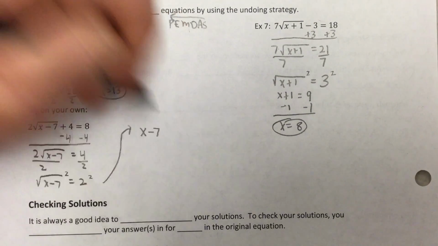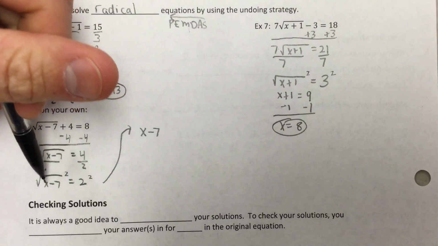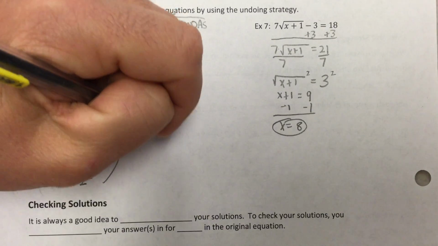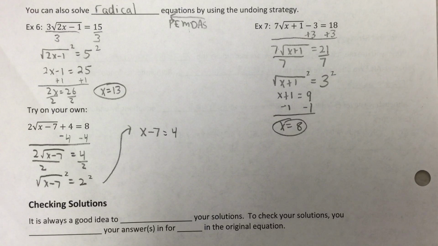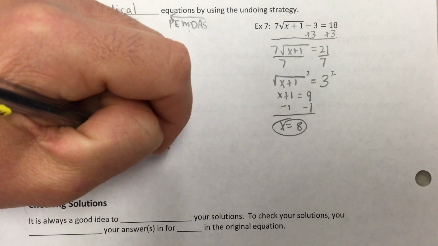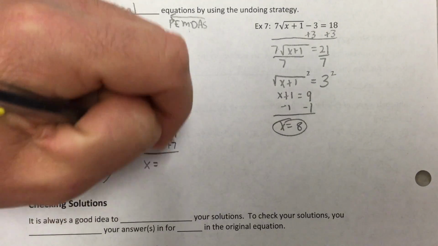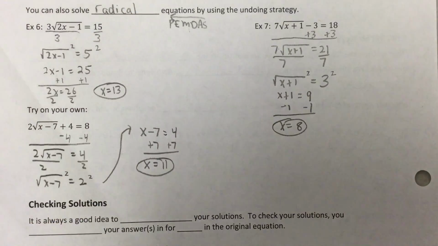So that would cancel the square and the square root, cancel out. We're left with just x minus 7 on the left. And then 2 squared means 2 times 2, which is 4. And then we add 7. 4 plus 7 is 11.